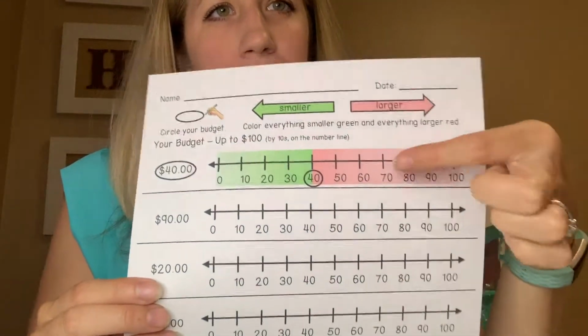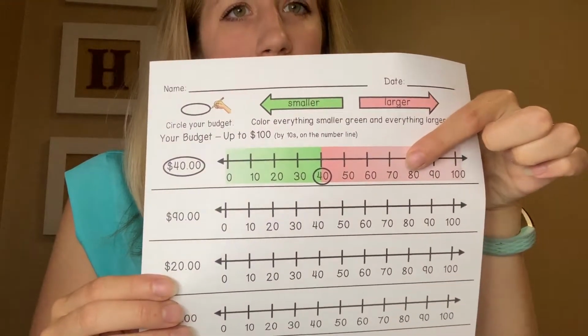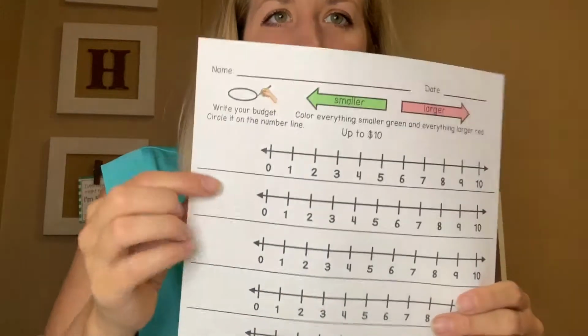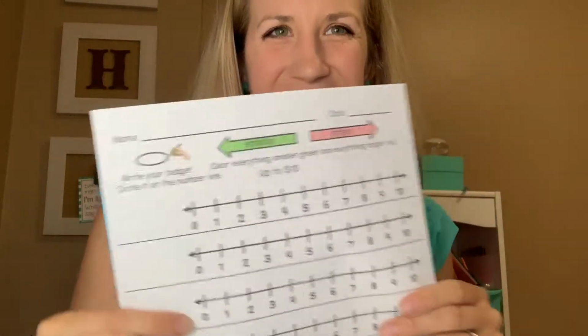So that was an example of up to $10. And this is one of the examples of up to 100. Again, there's always an example to remind them what they're doing, and then they will fill out the rest of the worksheet. I've also included some blank ones if you want to give students their budgets; they can use this as well. After they get this number line concept down and they understand that, then you can move on to the next type of worksheets.